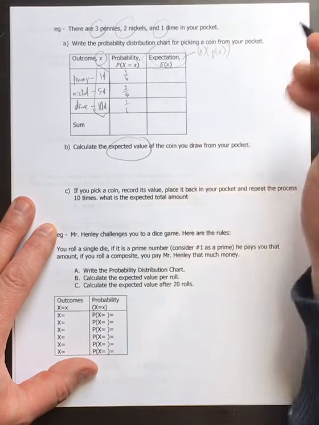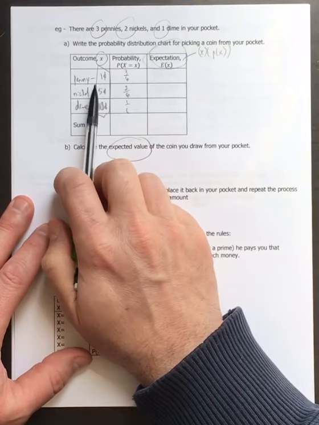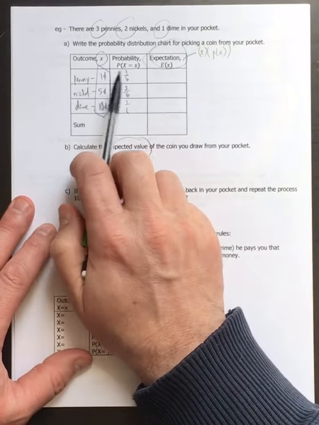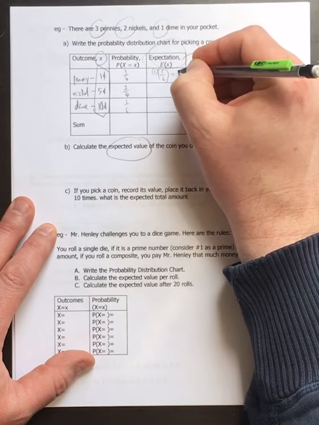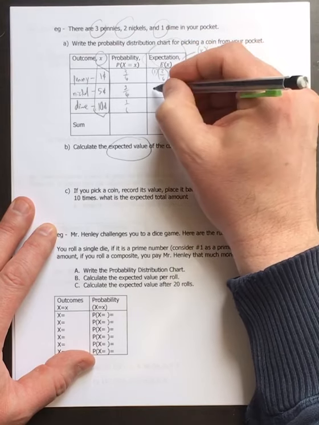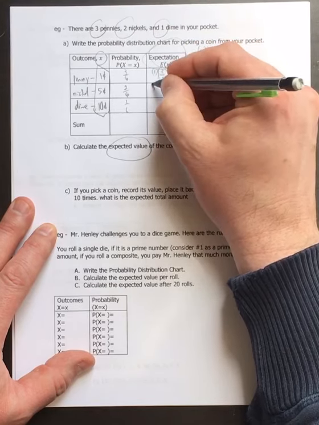And the nice thing is, like we had in our other tables in our single variable and 2 variable stats unit, they're all side by side. So we take the 1 cent and multiply it by 3 over 6, and we get 3 over 6. We take the 5 cents and multiply it by 2 over 6, and we get 10 over 6. And we take the 10, the value of the dime, and multiply it by 1 over 6, and we get 10 over 6.